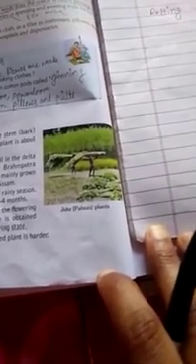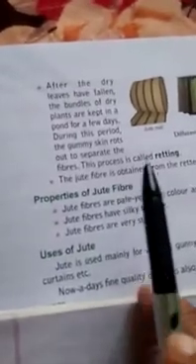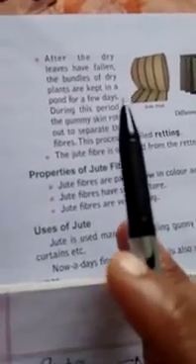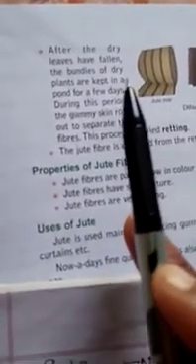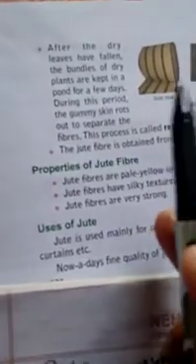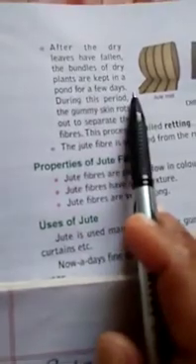At the flowering stage, jute plants are cut. After that, the cut jute plants are tied into bundles. Then the bundles are left for some time to dry. The leaves which have dried fall off, and the bundles of plants are kept in a pond for a few days. What will happen during this period?